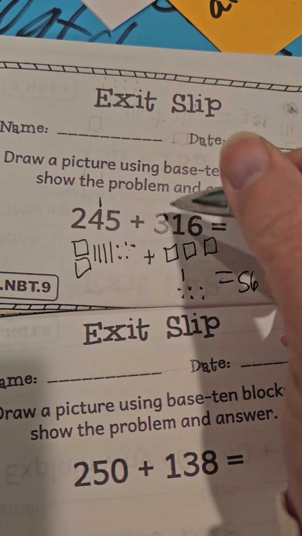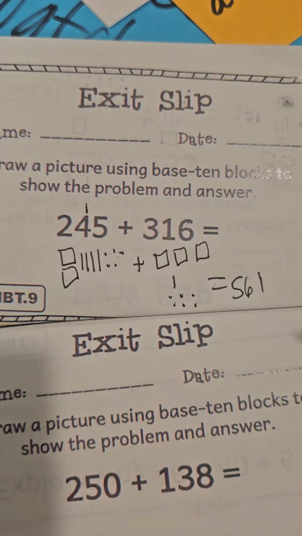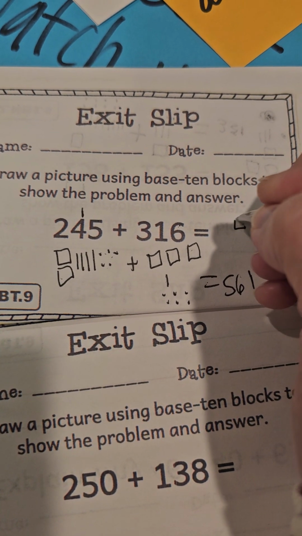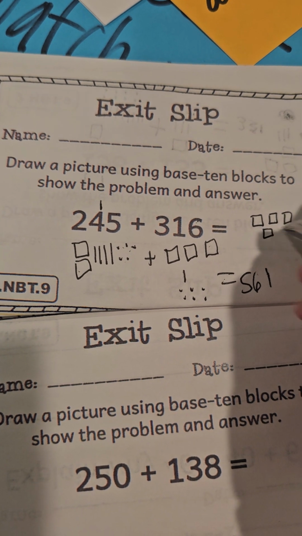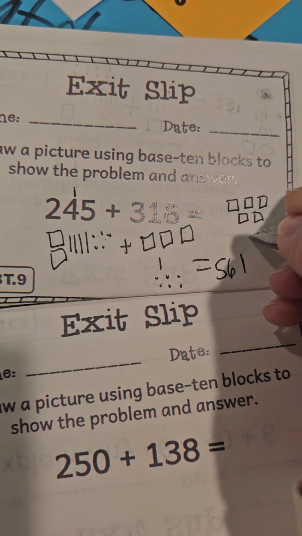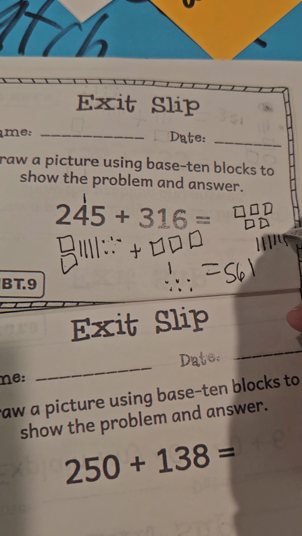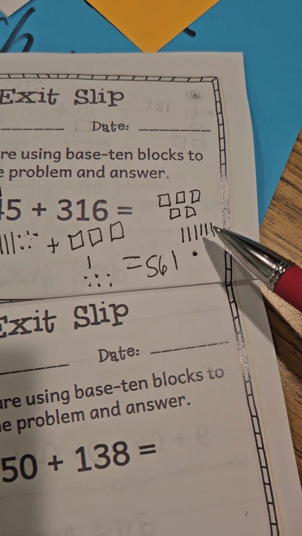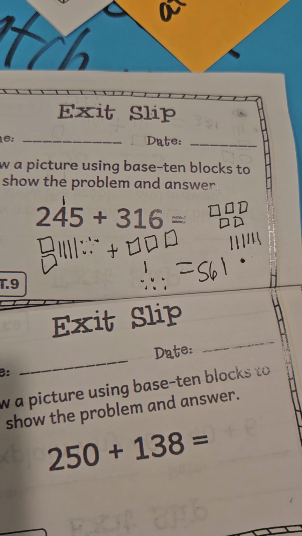Now I'm doing this kind of mental math, and that's the point you should be getting to at your age. 1, 2, 3, 4, 5. For the answer, 1, 2, 3, 4, 5, 6. And a 1. 5 squares, 6 rods, and 1 one.